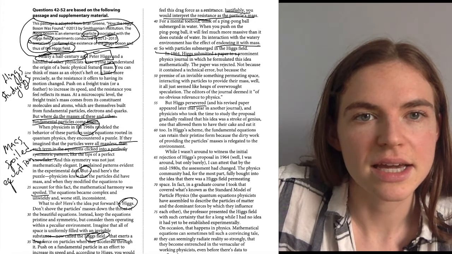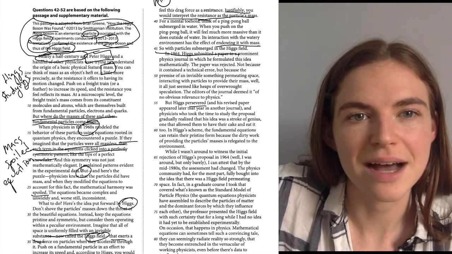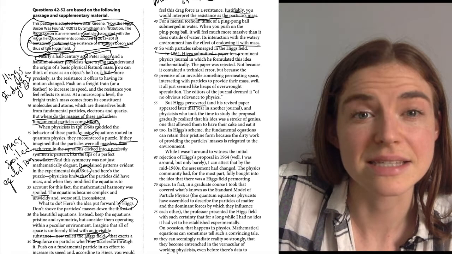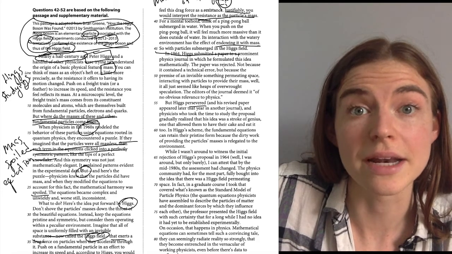Now we're going to say mass because of the Higgs field, right? The Higgs field is making it seem like it has mass, even though it might not.